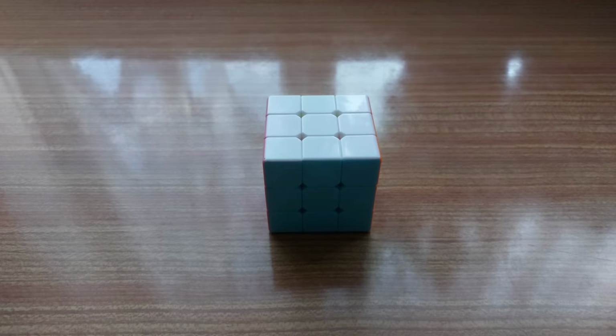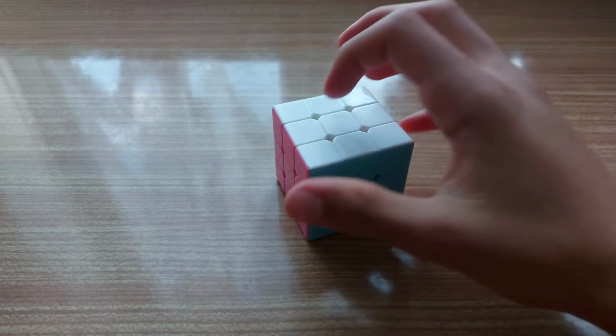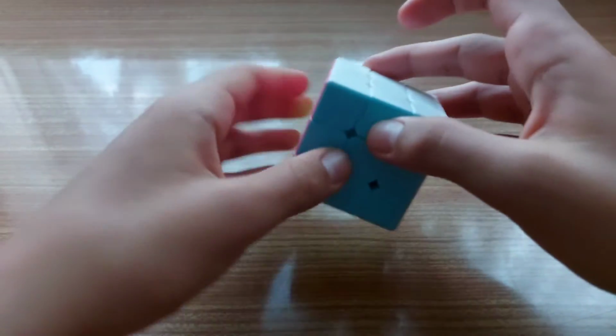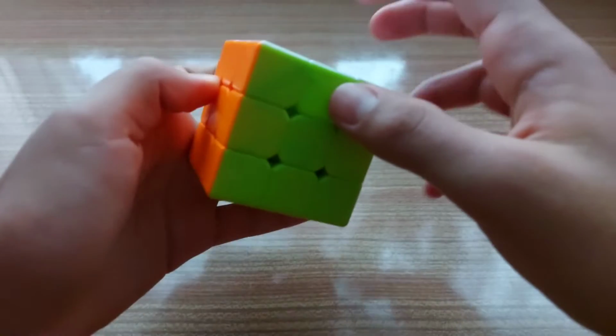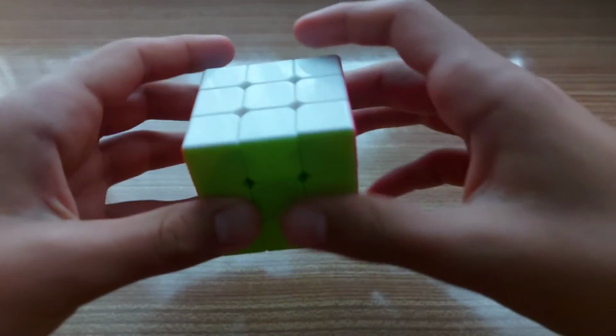In this video we're going to be doing F2L, and what that basically means is after you have solved the white cross and joined each of the colours, pink, blue, orange and green, with their centre pieces, you can solve the corner pieces and the second layer simultaneously. So let's scramble the cube and I'll give you an example solve.